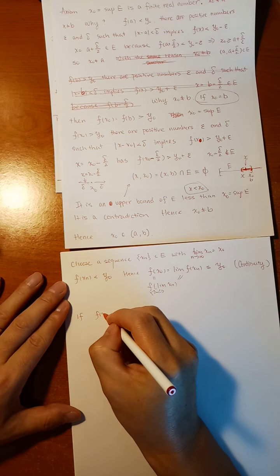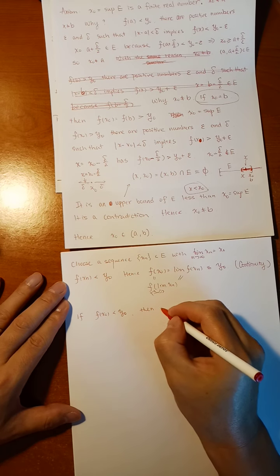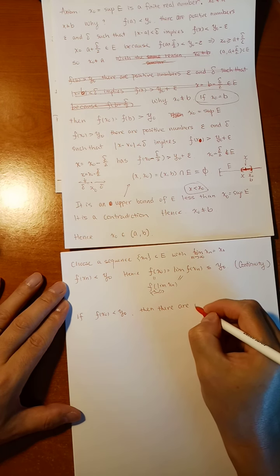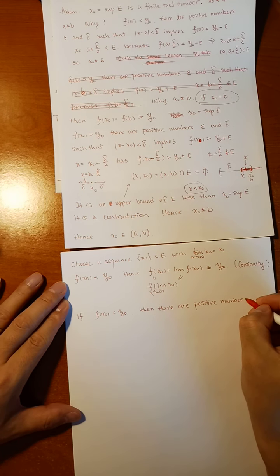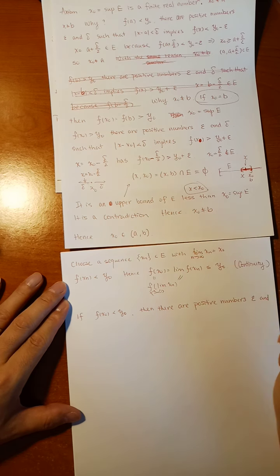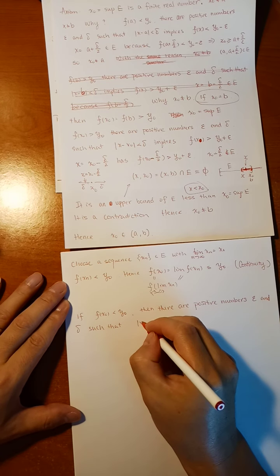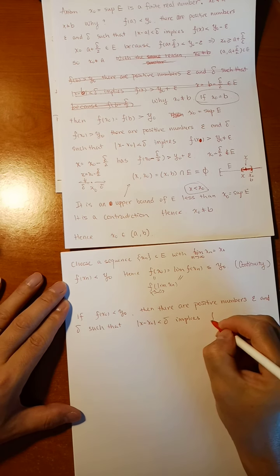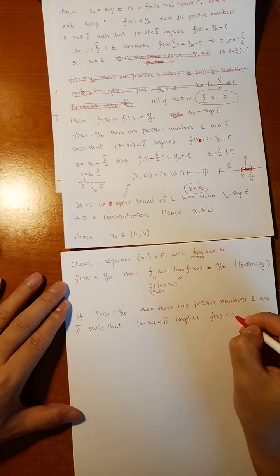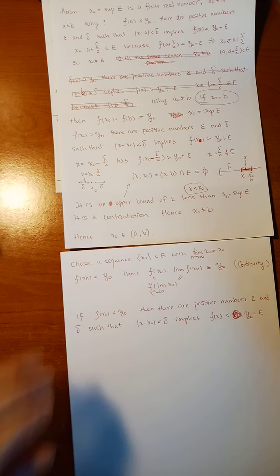If f(x0) is less than y0, then again by the sign preserving property, there are positive numbers epsilon and delta such that |x minus x0| less than delta implies f(x) less than y0 minus epsilon.